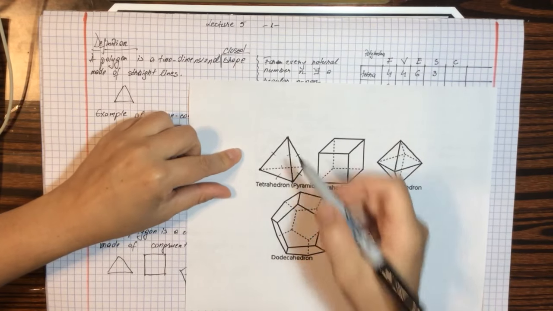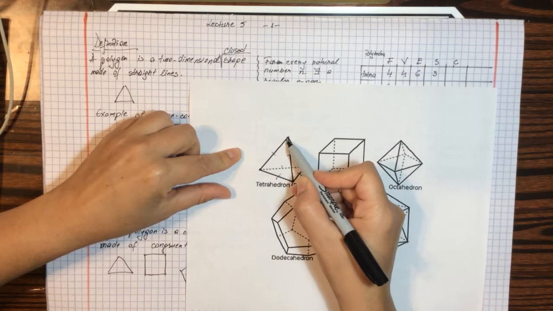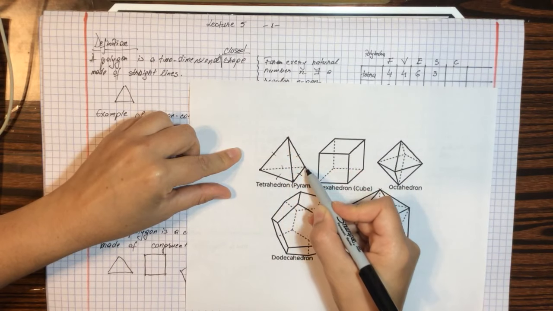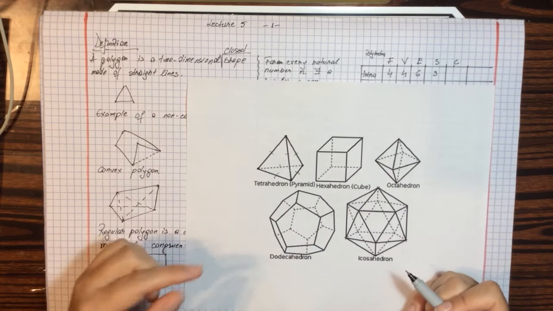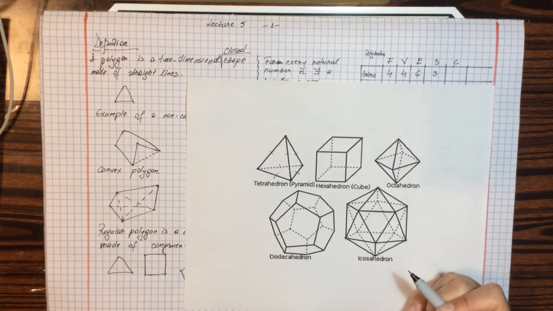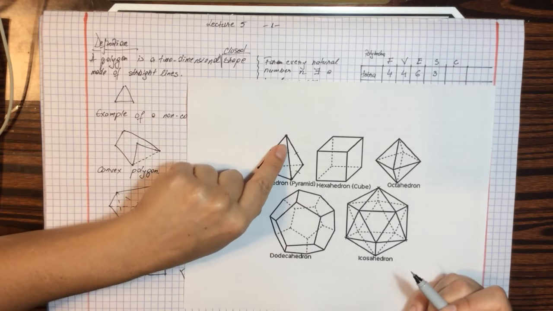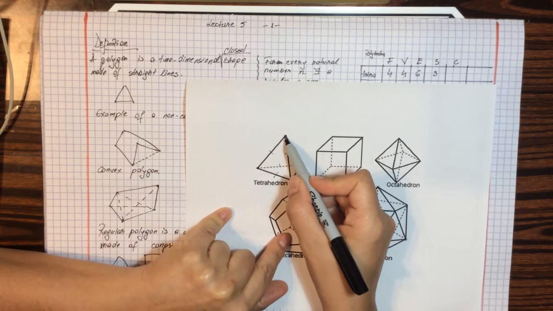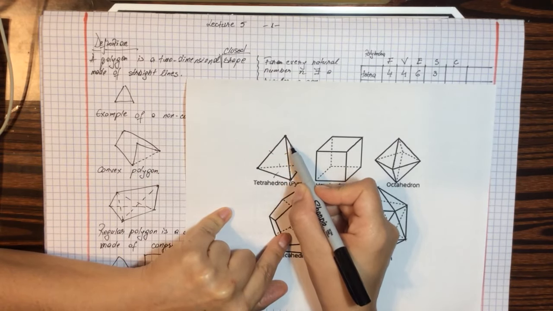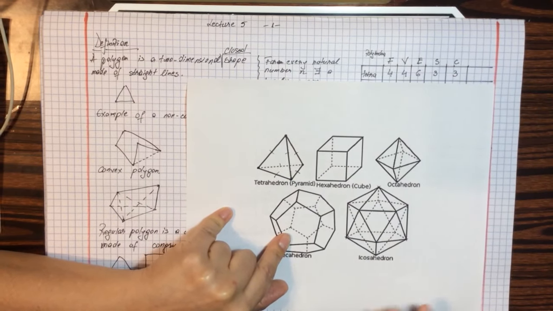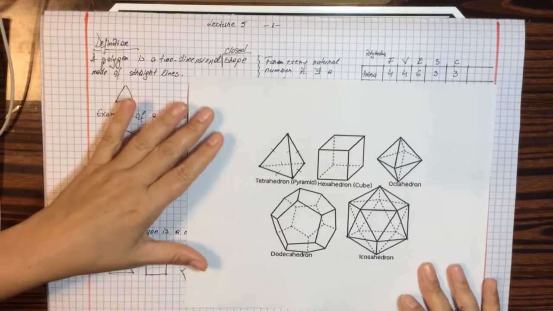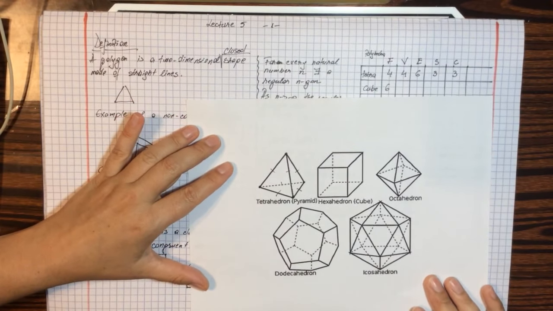What would be the number of sides emanating from each vertex? Well, since all faces are triangles, when they meet at each corner or each vertex, you'll have only 3 sides emanating. So this is only 3 as well. Okay, moving on to the cube.